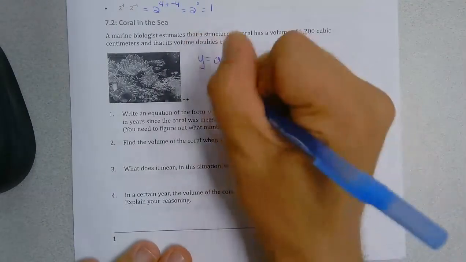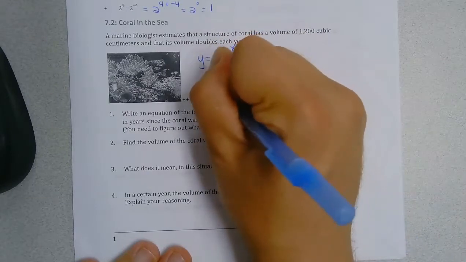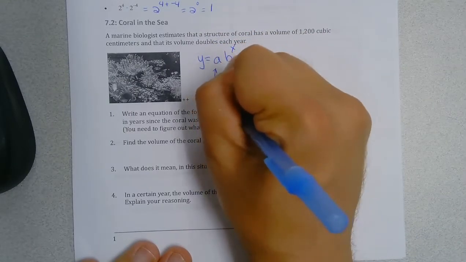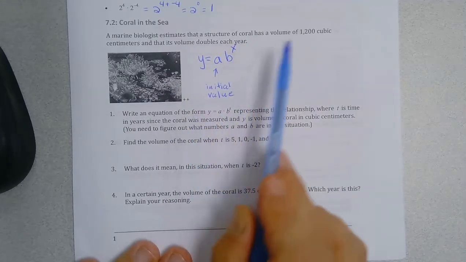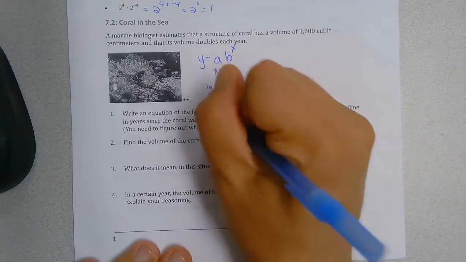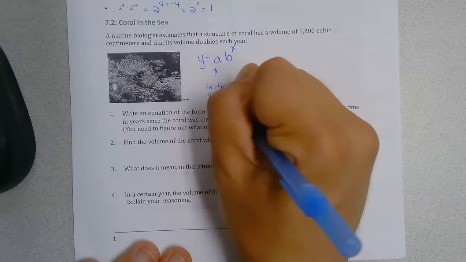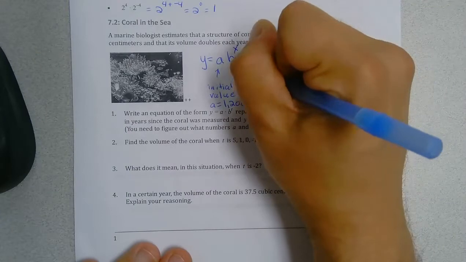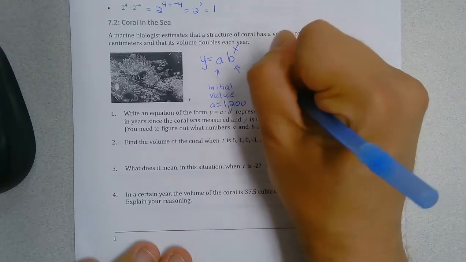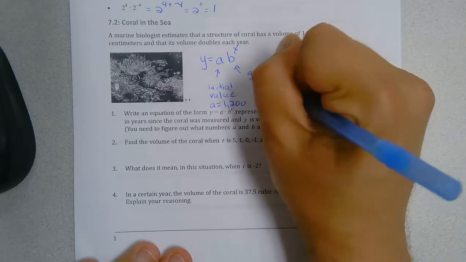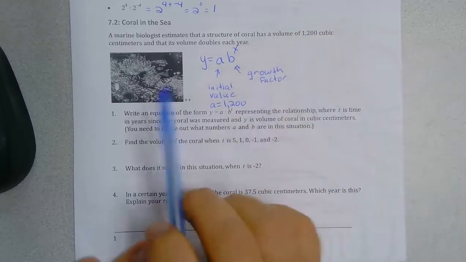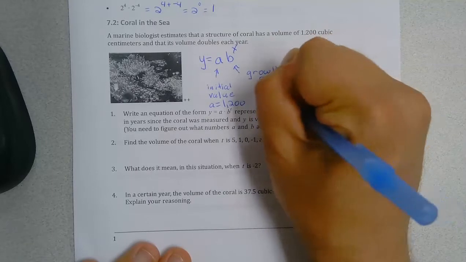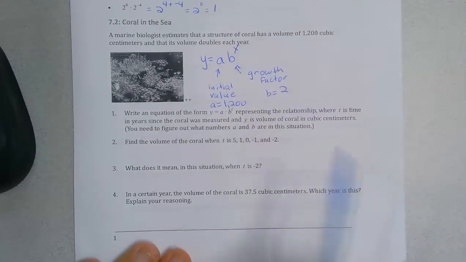A is your initial value, which in this case, A is 1,200. And B is our growth factor. And the population is doubling, so our growth factor, B, is 2.